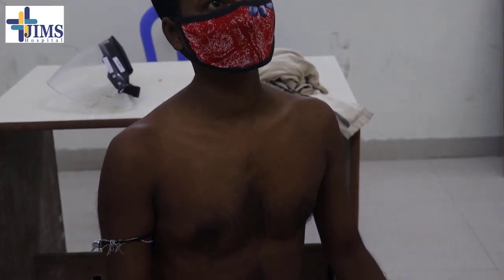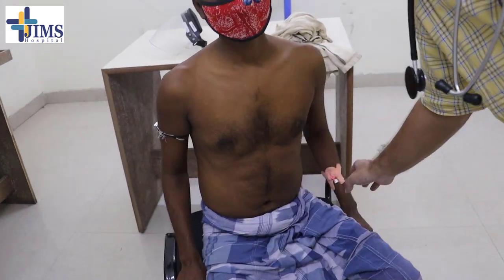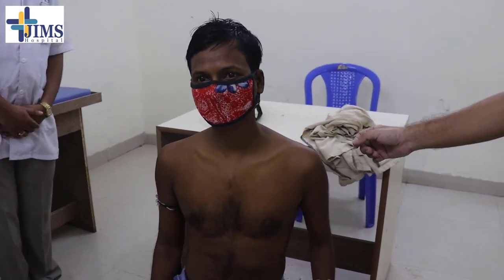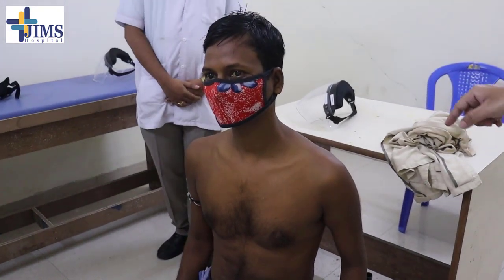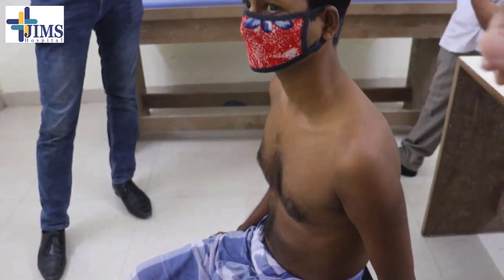When we do it from the front, the head should be straight, with two hands by the side of the body. Keep the hand like this, here. Percussion should be along the mid clavicular line from the front. Here from the side, this is the mid axillary line, and from the back, the scapular line. Now the rule of percussion.